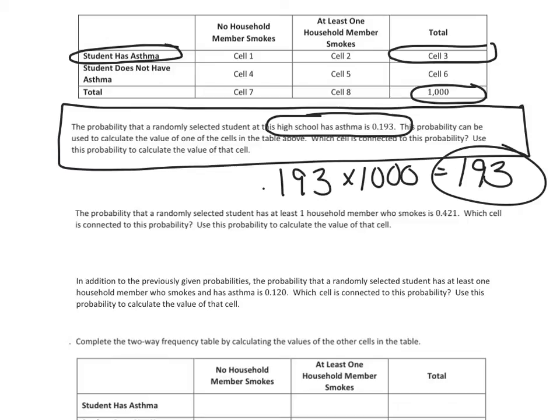The probability of randomly selecting a student who has at least one household member who smokes is 0.421. What cell will that help me with? Okay, so let's look at it again. I have at least one household member who smokes. The probability is 0.421, so I'm not going to put 0.421 in. I'm going to figure out what that probability is.